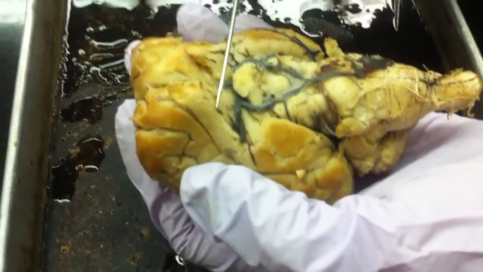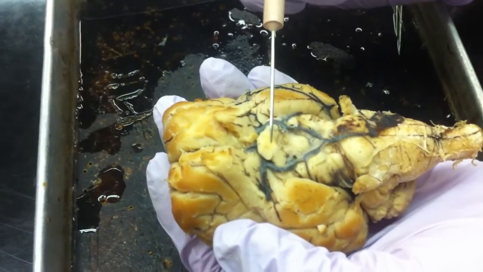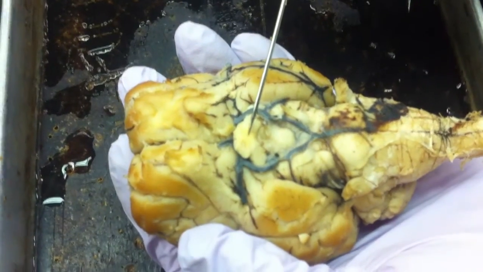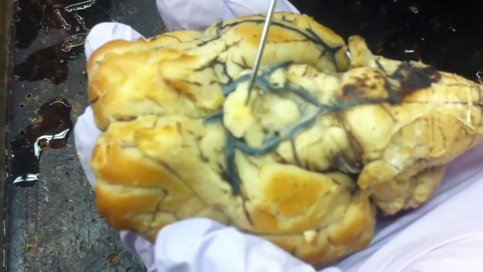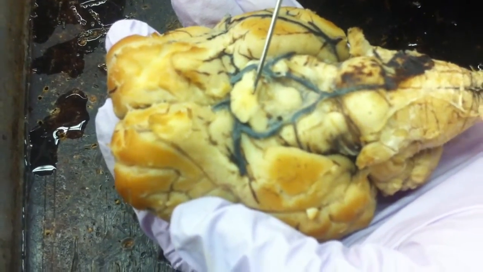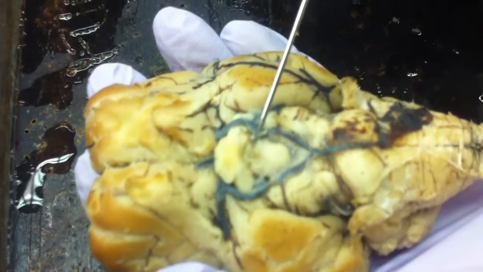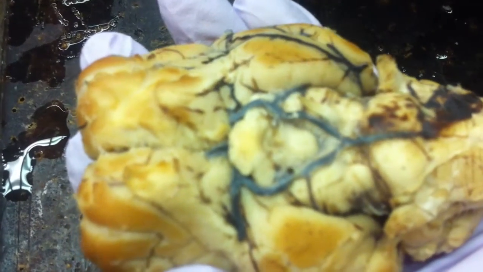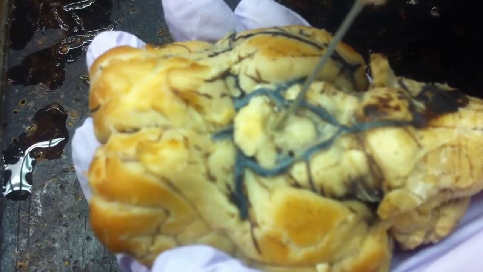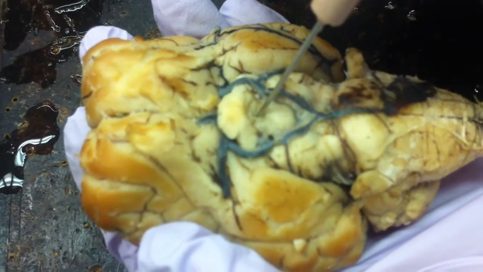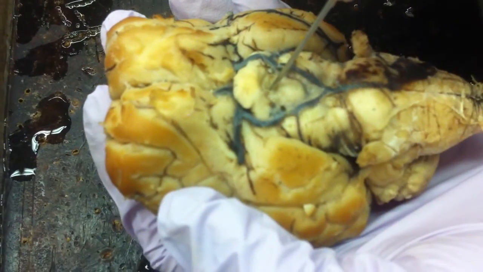Posterior to the olfactory tracts, we can see the optic chiasm and the optic tracts. The optic chiasm is the point where the optic nerves and the optic tracts cross. Posterior to the optic chiasm, there is a little round bulge called the tuber cinereum, and the hole within the tuber cinereum is called the infundibulum. This is where the pituitary gland, or hypophysis, was attached to the brain.